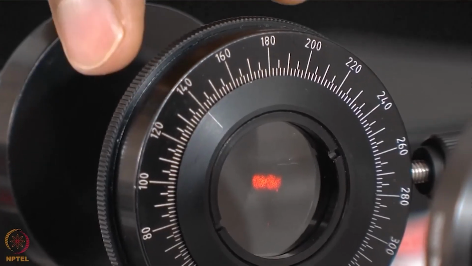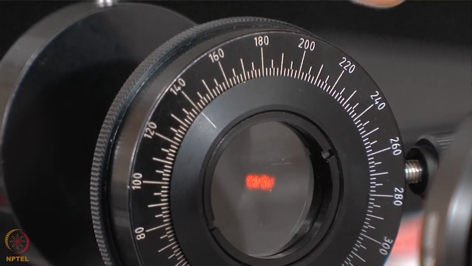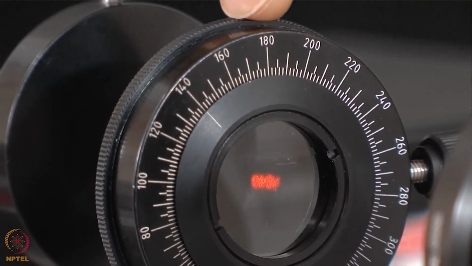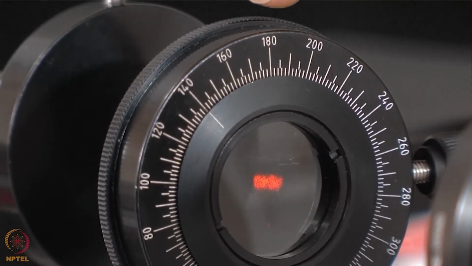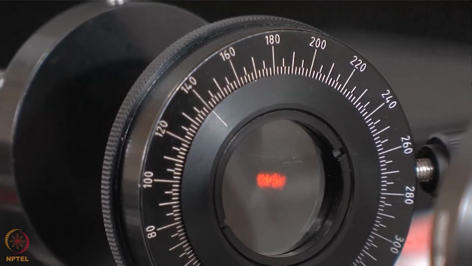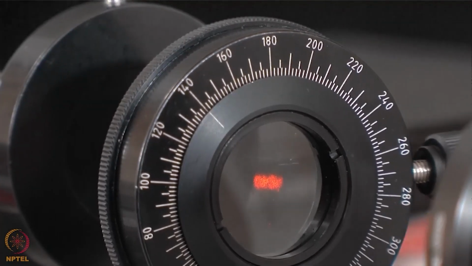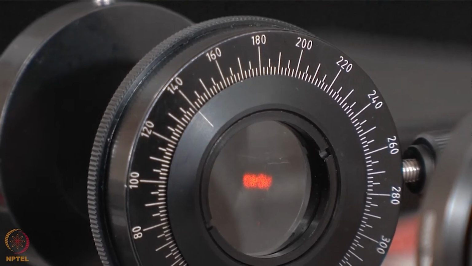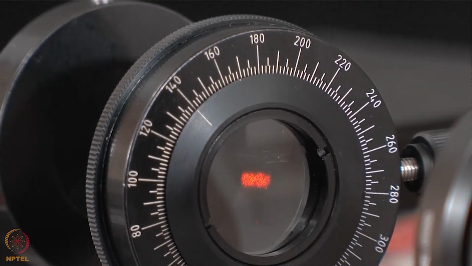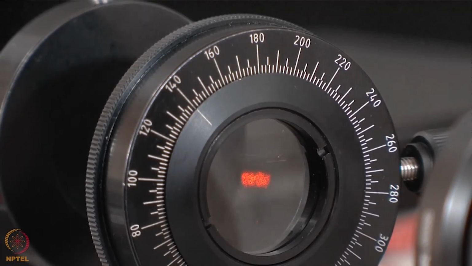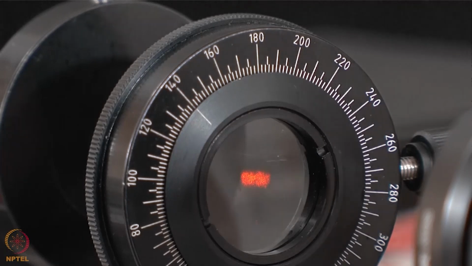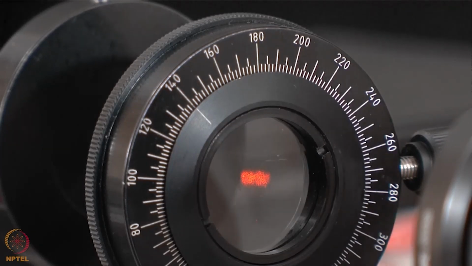So you can see that the total angle by which I rotate the polarizer is from 180 to 140 degree. So it is 40 degree. So this is how this shows that the half wave plate has rotated the input beam by 40 degree when its fast axis was kept at 20 degree to the input beam. So this concludes the half wave plate characterization.